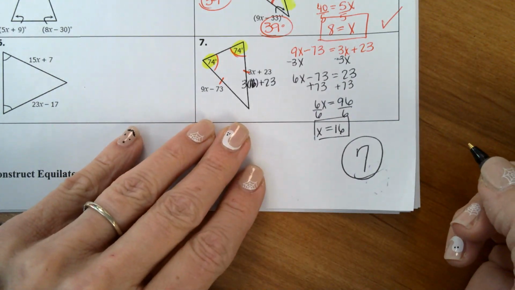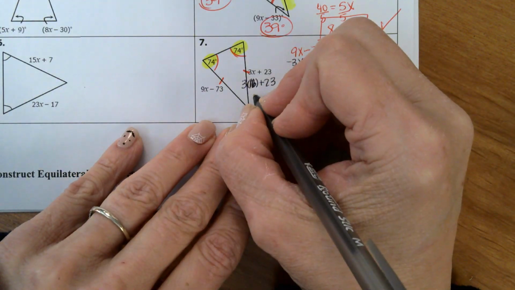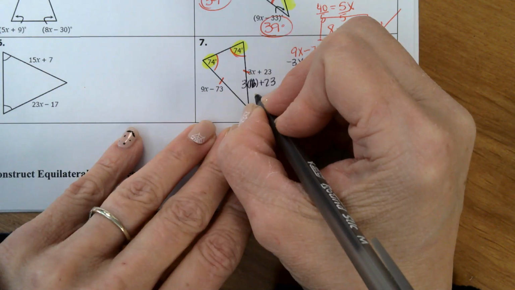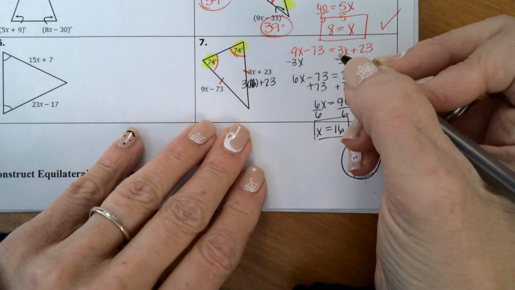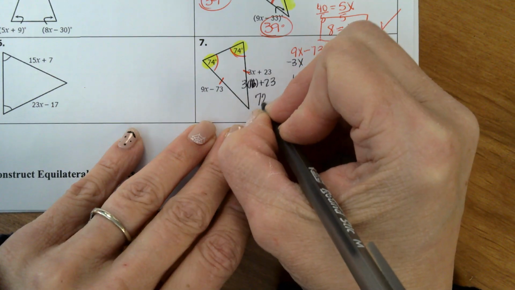Okay, what's 3 times 16? It would be 48. 48 plus 23. 71. Does everybody agree? Yes.